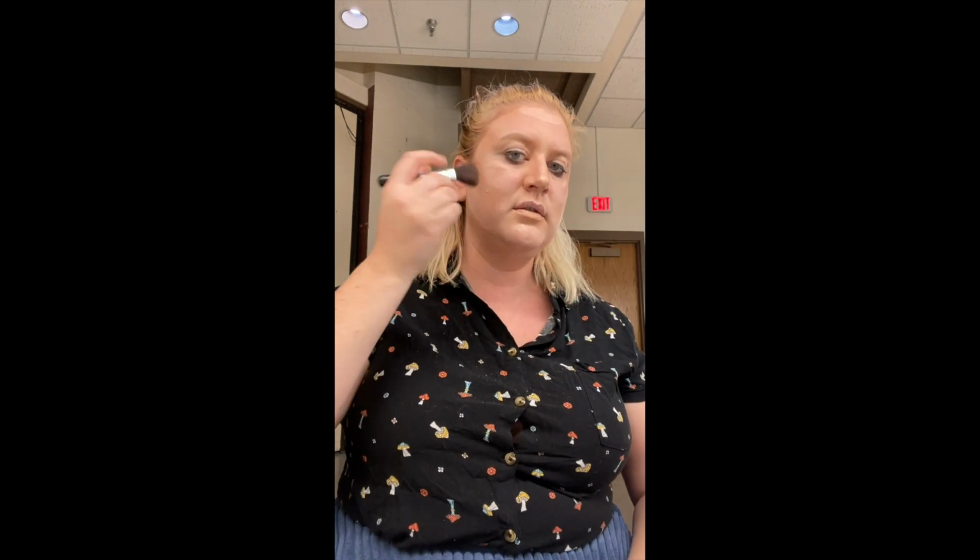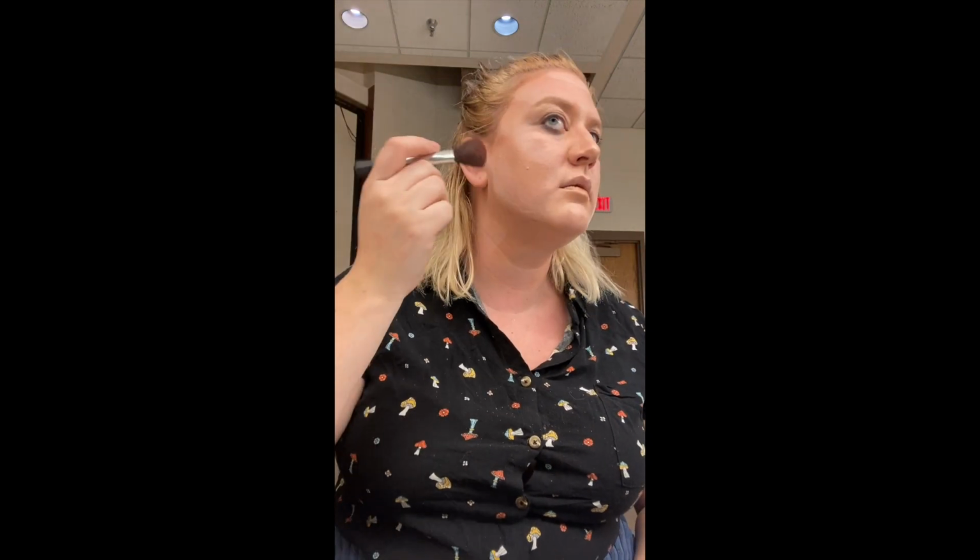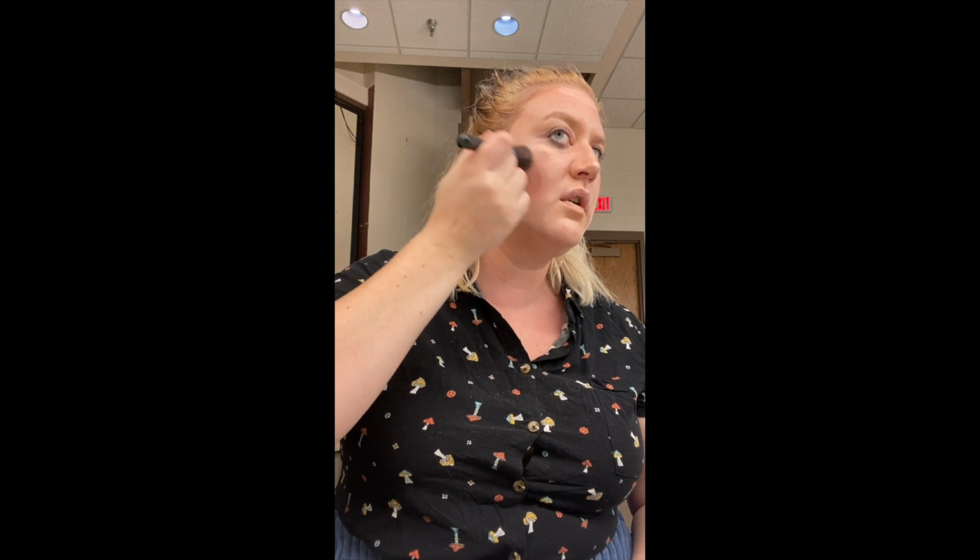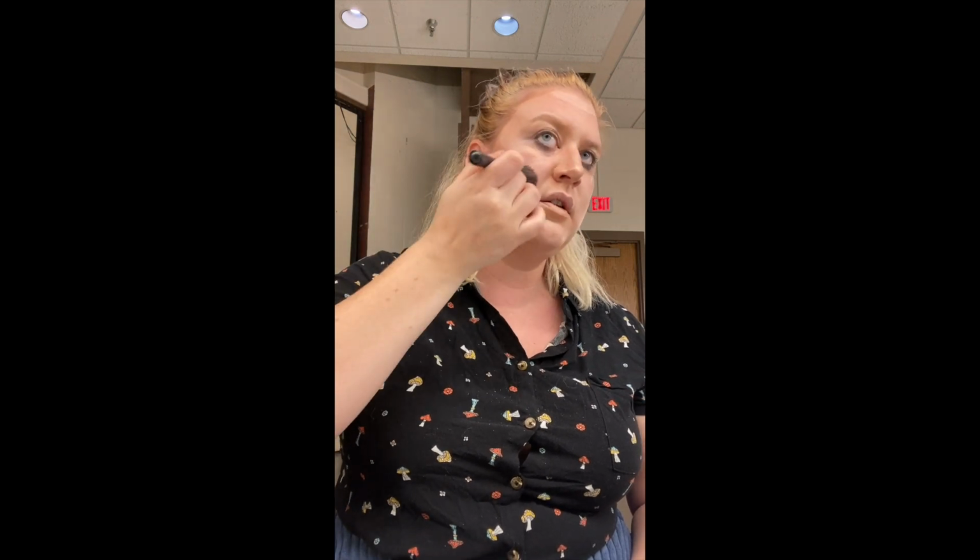Okay, so that's contouring. I'm going to do cheeks, lips, eyes. So for the cheeks on this one, I'm actually going to bring it down further. So more here and up. So it's getting into the apples of the cheeks. So if you smile, it should be almost like a triangle shape there. You're filling that in and then going up.